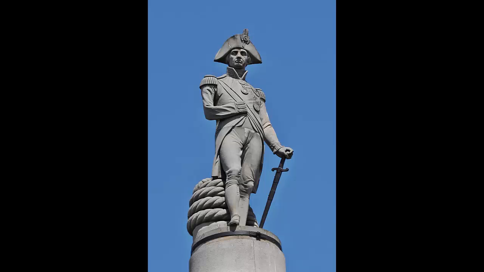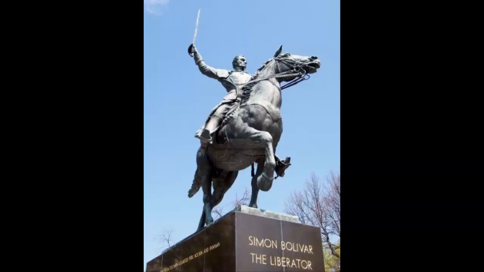Okay, we just go to the next statue. And last statue number 4, the statue of Bolivar in Caracas. Bolivar was born in 1783. In where?